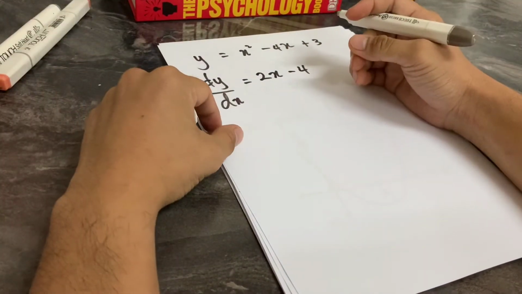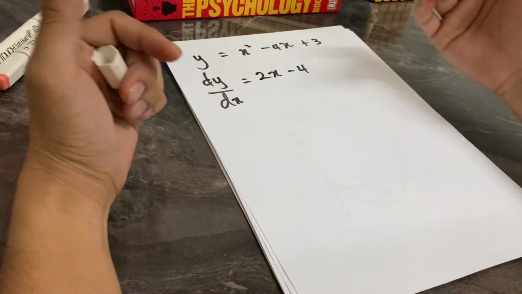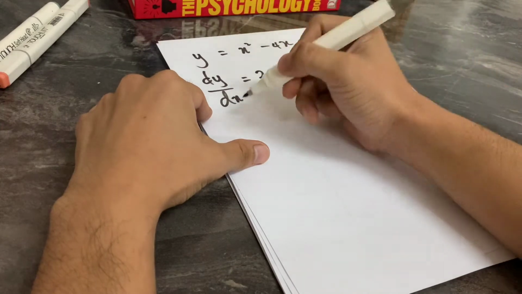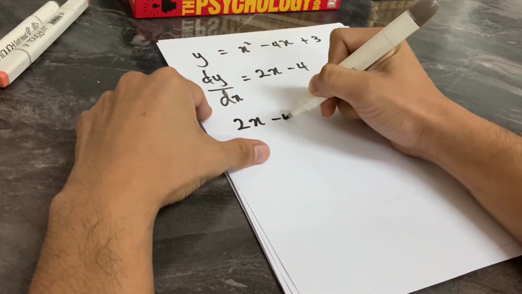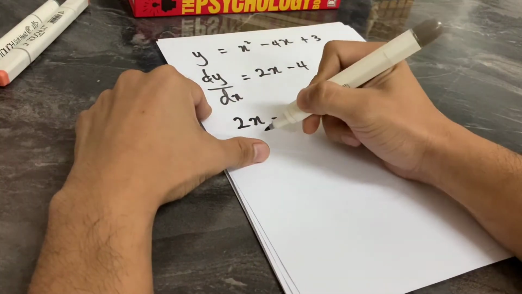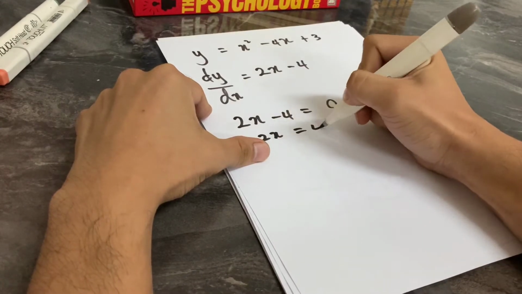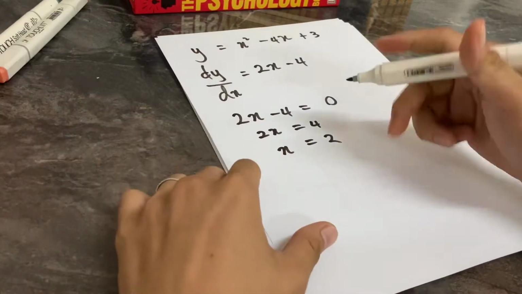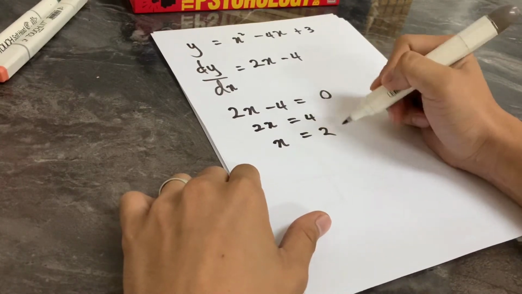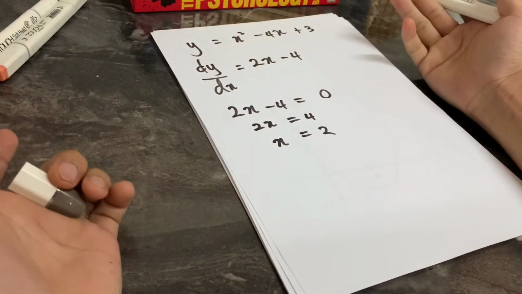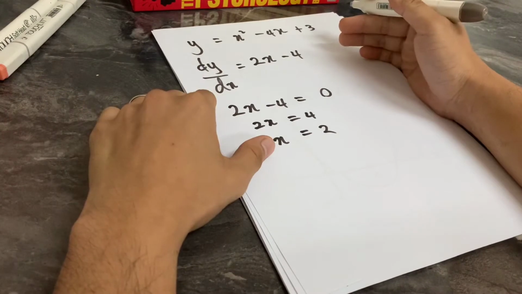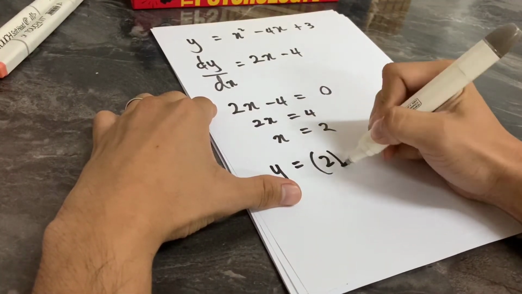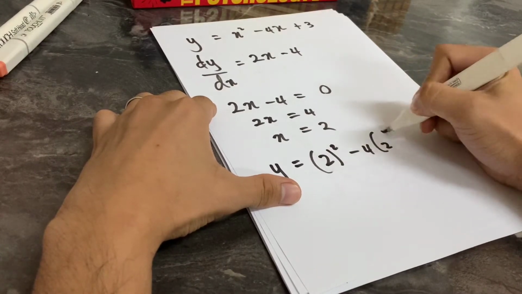So when the gradient is 0, at the maximum or minimum point, dy by dx equals 0. So 2x minus 4 equals 0. Therefore 2x equals 4 and x equals 2. So there's the x coordinate. And then I'll substitute this value into that equation to find the corresponding value of y. So y equals 2 squared minus 4 times 2 plus 3.